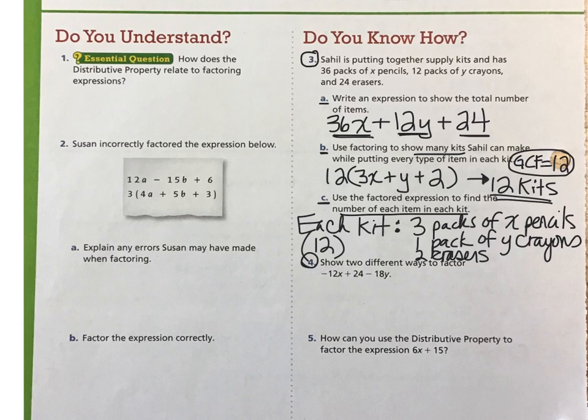Now I want you to try number 4. It says show 2 different ways to factor this expression. So the hint that I'm going to give you is factor it once using a positive factor and factor it a second time using that same factor but in its negative form. Stop the video and try this one and then come back and check your answer.